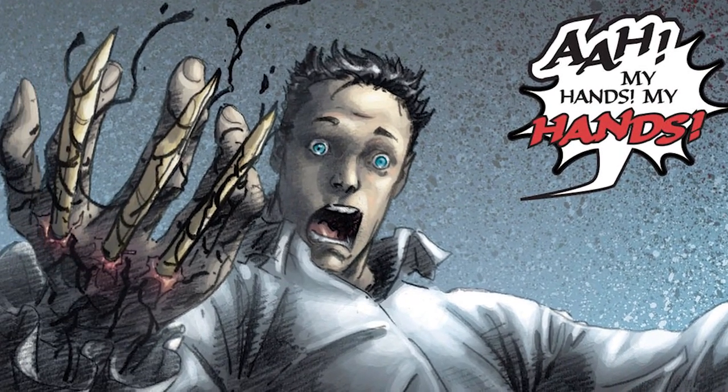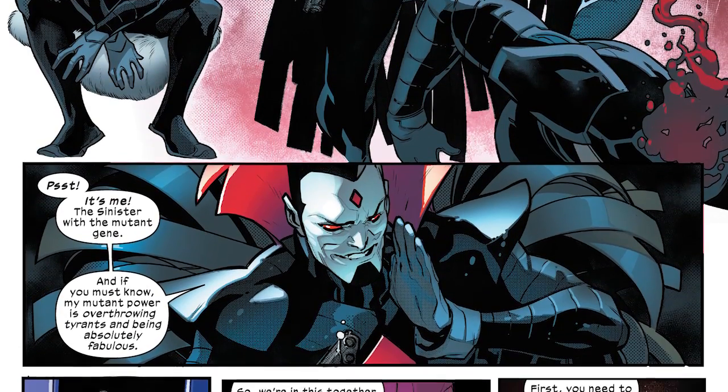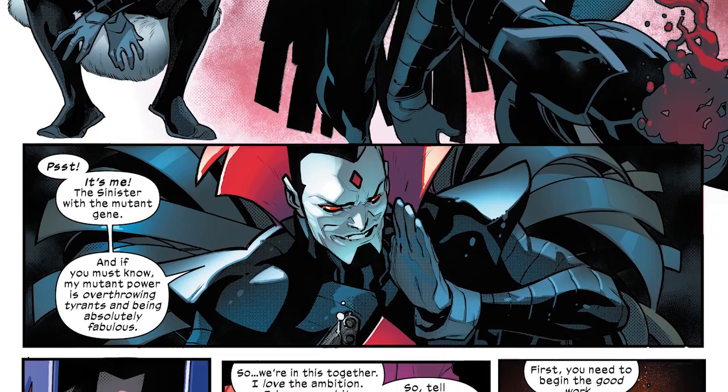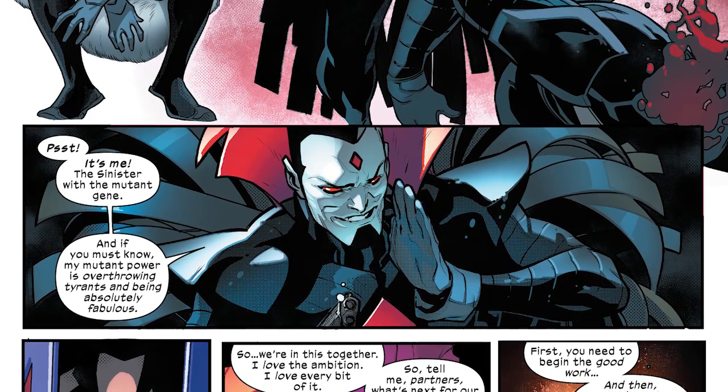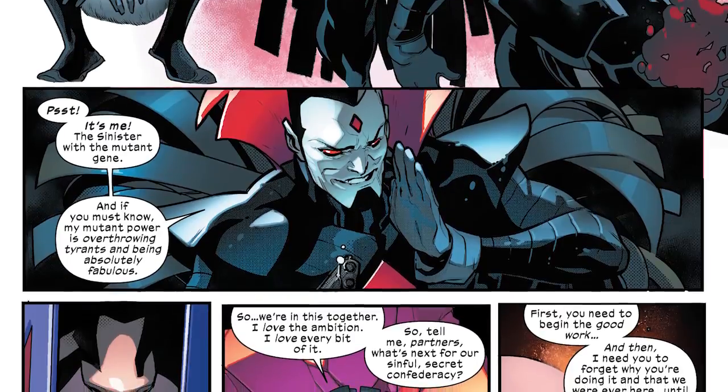Again, once you start getting into this era, like the 1800s, you start getting into characters like Mr. Sinister. Now, Nathaniel Essex traditionally is not a mutant. What really seems to be happening here with Jonathan Hickman is he seems to be hitting on the idea that he is, right? That Sinister is actually a mutant. And it's kind of interesting because it could go either way.